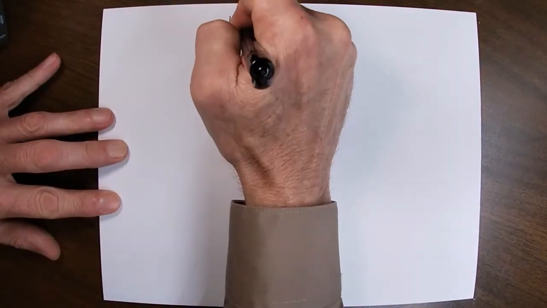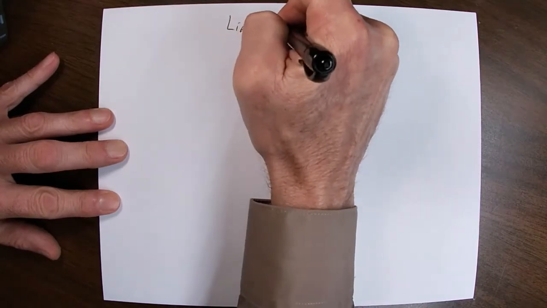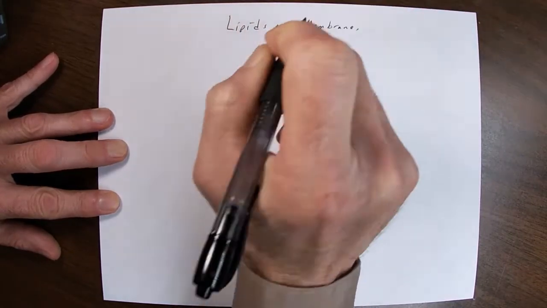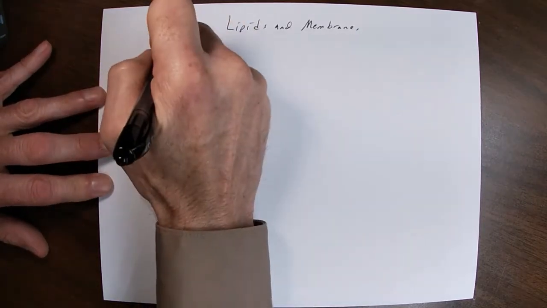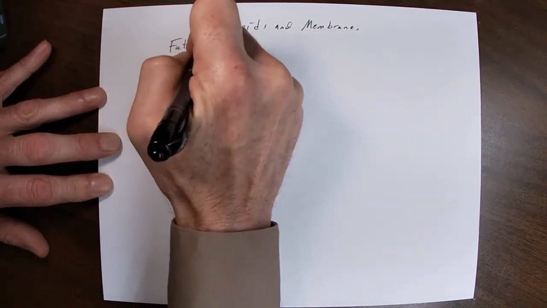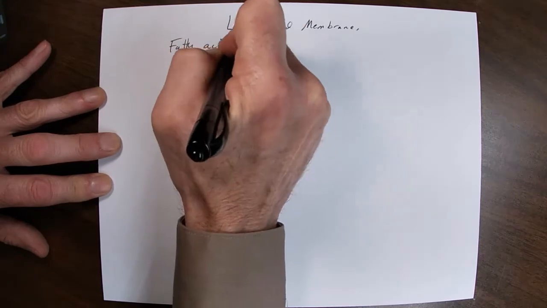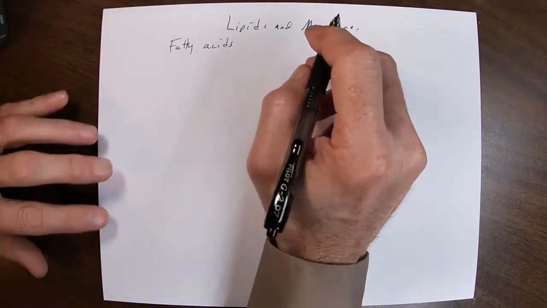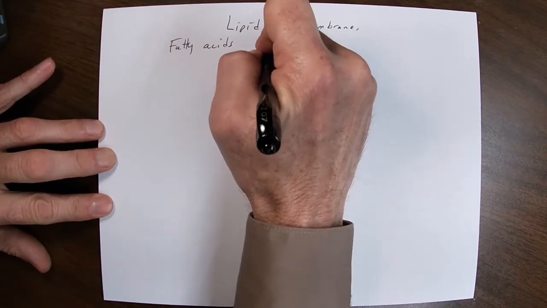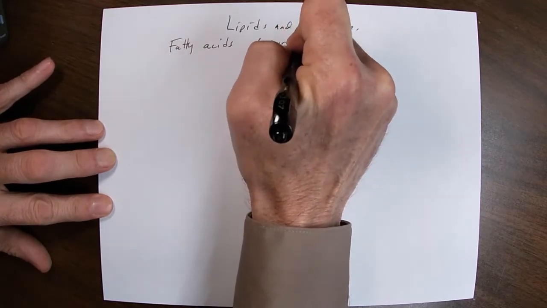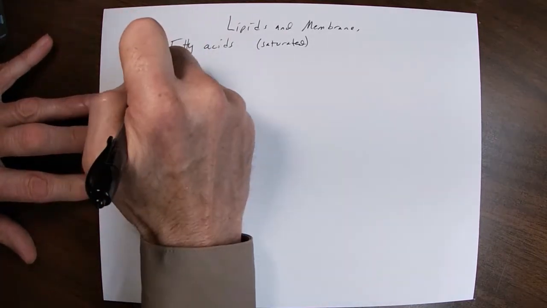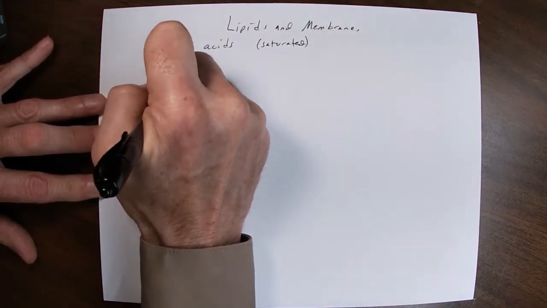New topic, lipids and membranes. And we're going to do some nomenclature on some fatty acids. Okay. We're going to first look at our saturated fatty acids. So no double bonds. I'm going to give you the common names first.